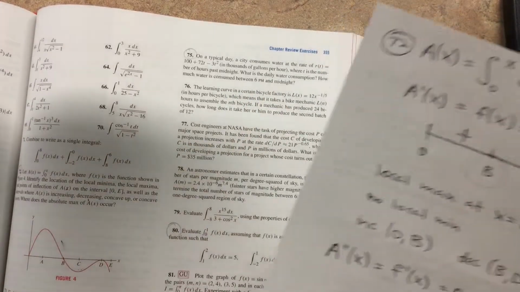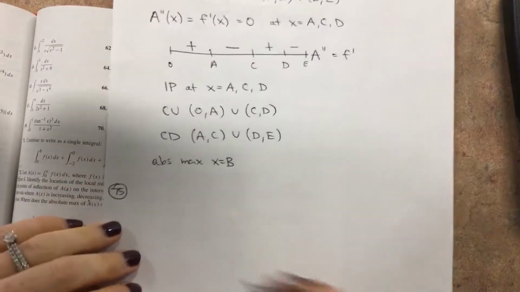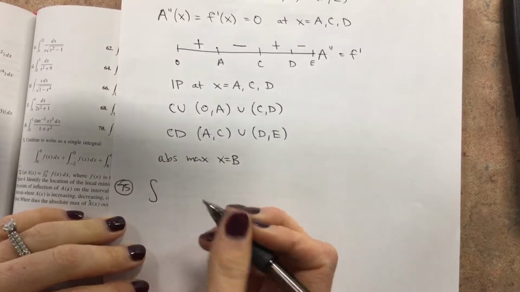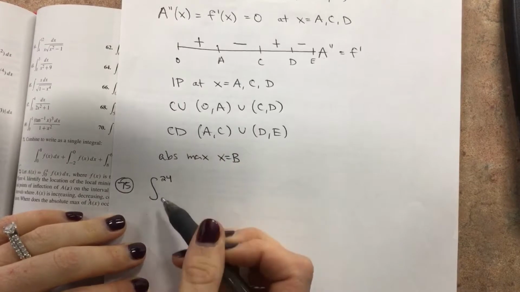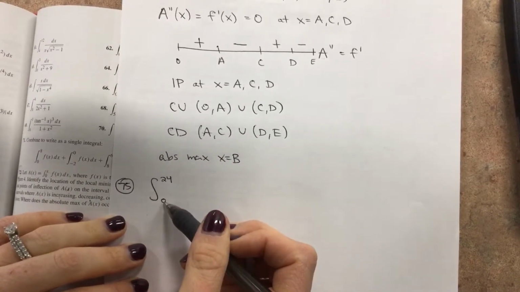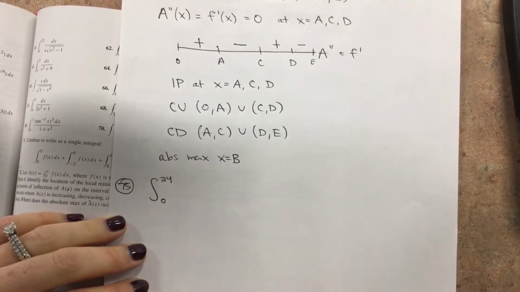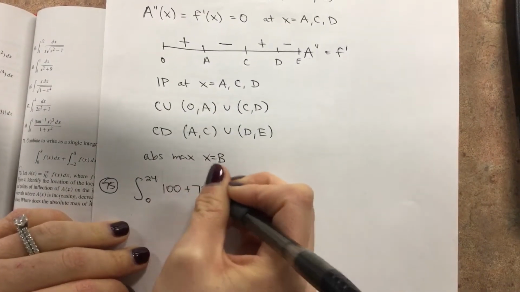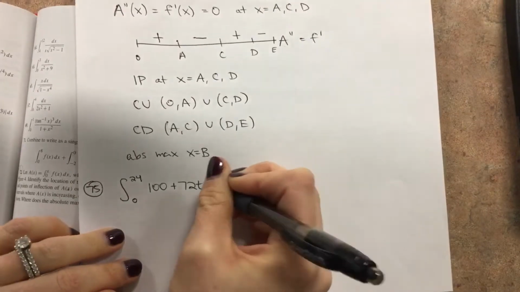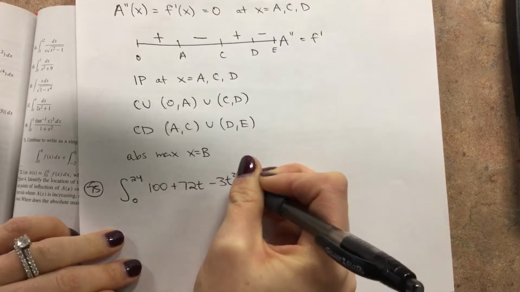So our setup for the daily water consumption would look something like this. If you want to know how an amount has changed, you integrate the rate. So the whole day would be from midnight to midnight, 0 hours from midnight, 24 hours since midnight, and then you put the rate in the middle there. So the 100 plus 72t, and then minus 3t squared dt.